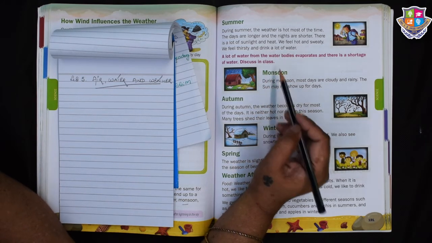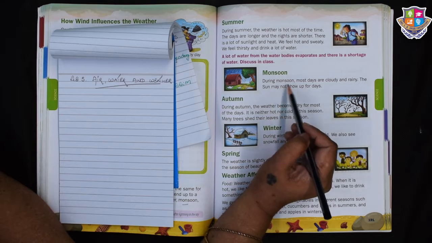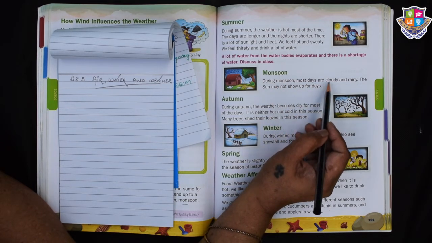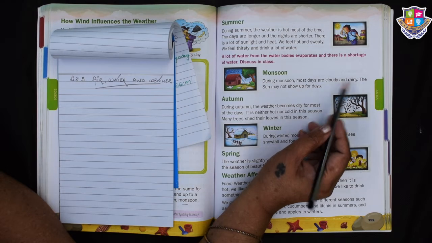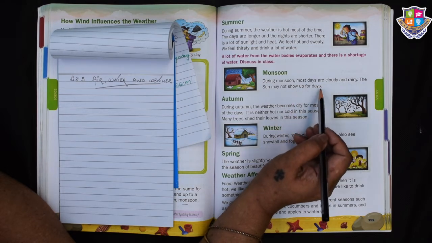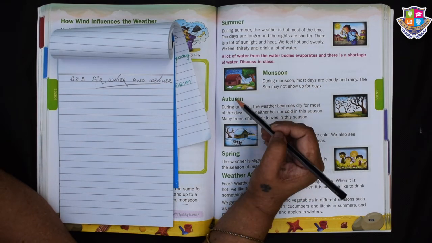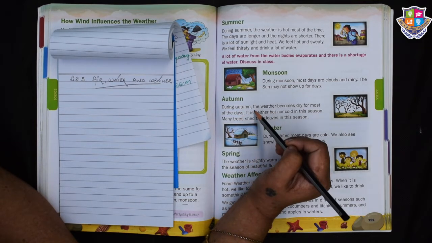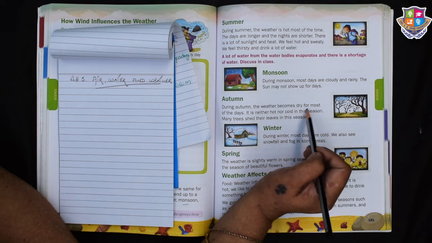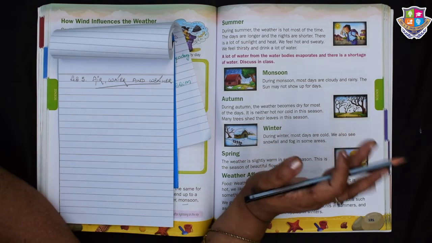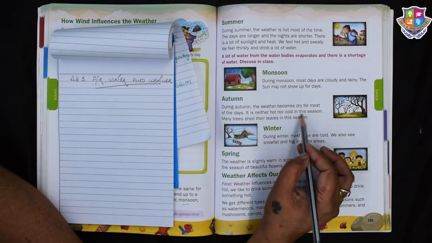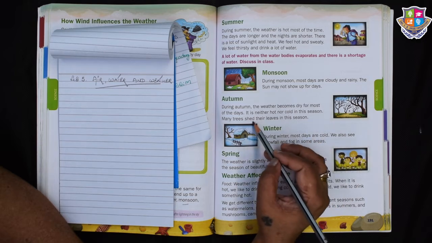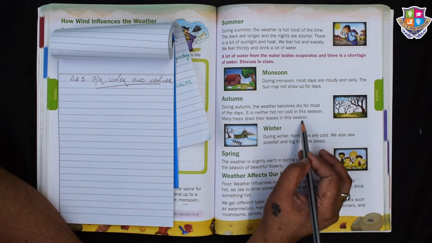Okay, then we move to the monsoon. During monsoon, most days are cloudy and rainy. Now the sun may not show up for days. Then coming to autumn, see this is how monsoon looks. During autumn, the weather becomes dry for most of the days. It is neither hot nor cold in this season. Many trees shed their leaves in this season.